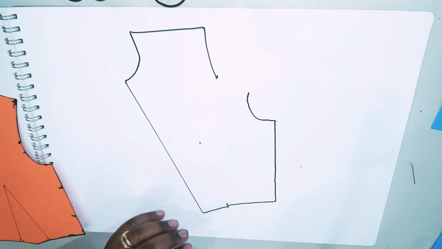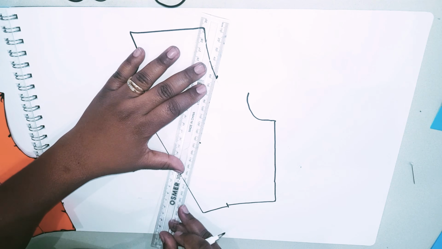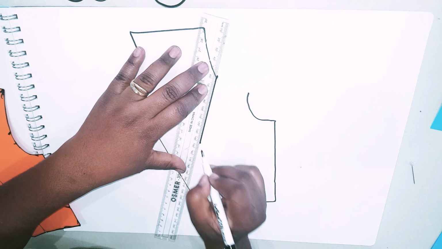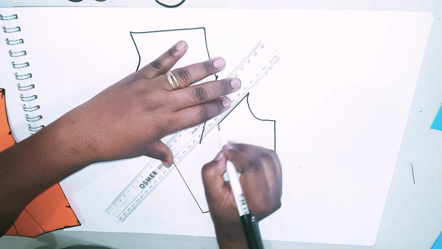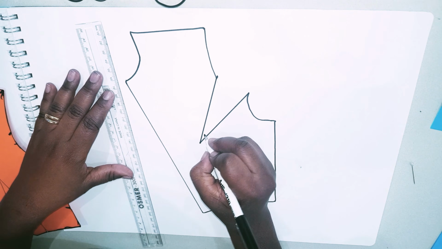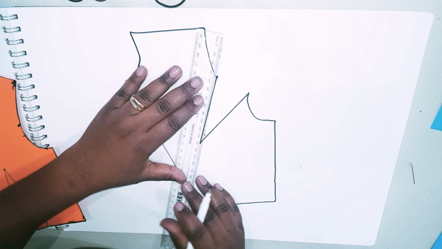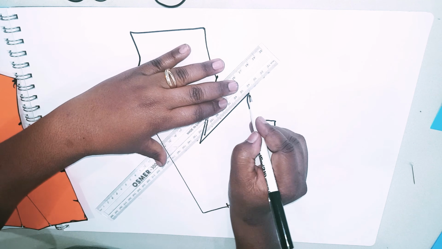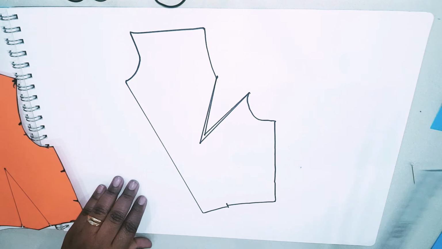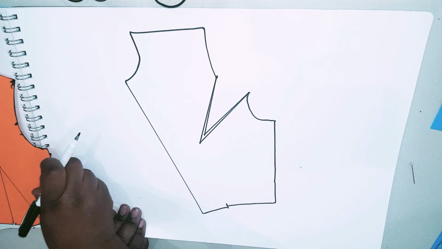Mark your bust point and draw in the dart legs. Move away 1.5 to 2 centimeters from the bust point and redraw your dart legs. That's it there, we've moved our dart.